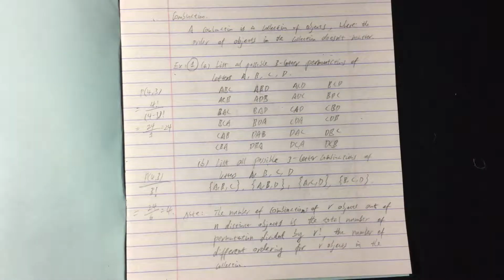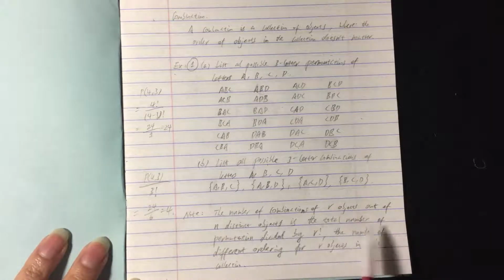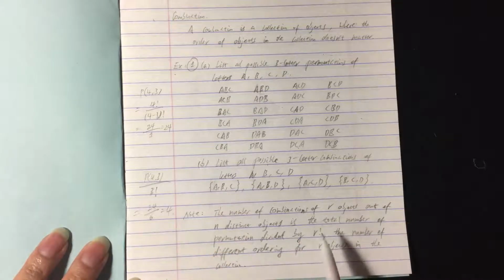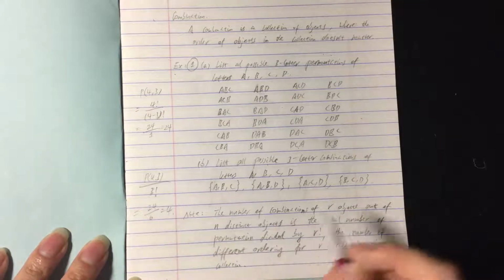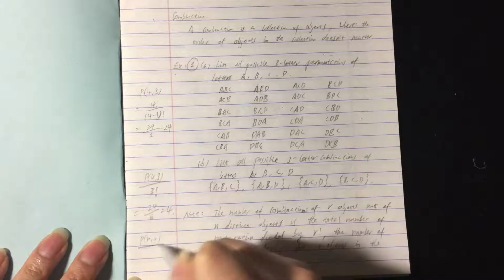Let me show you the formula in general. The number of combinations of R objects out of n distinct objects is the total number of permutations divided by R factorial. The total number of permutations of R objects out of n is P(n,r).